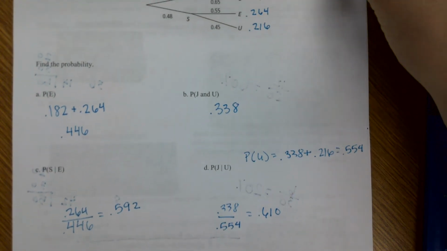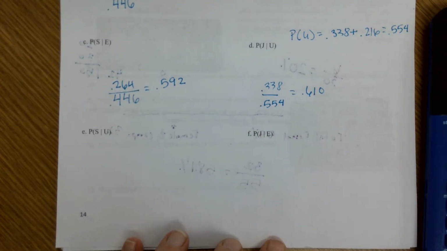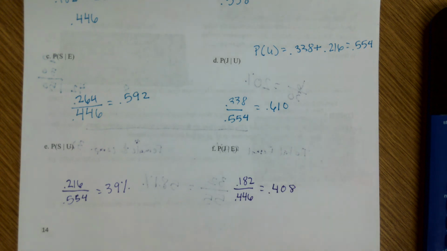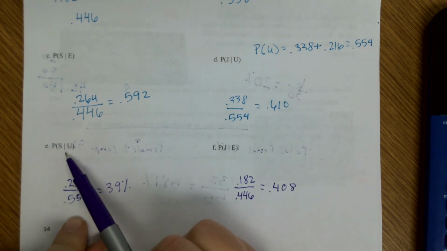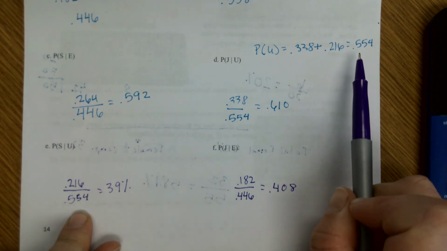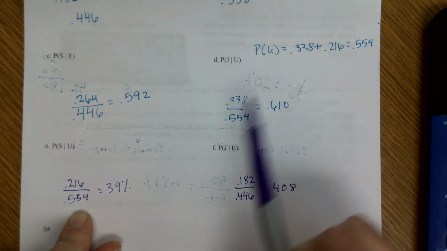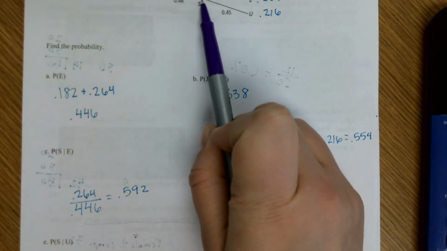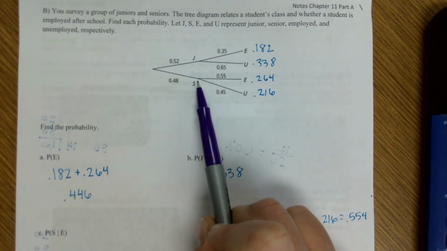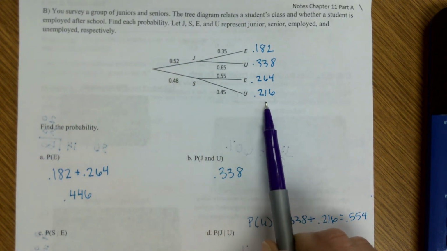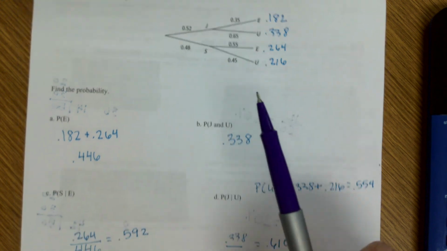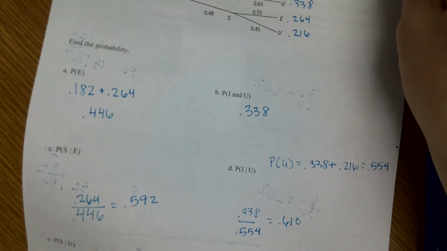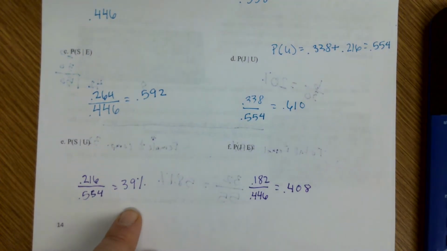I want you to try to do these last two by yourself. So here, given that they're unemployed, we already found that right over here. The total unemployed, what's the probability that they're senior unemployed? Again, senior unemployed is 0.216. So I divide those two, I get 39%.